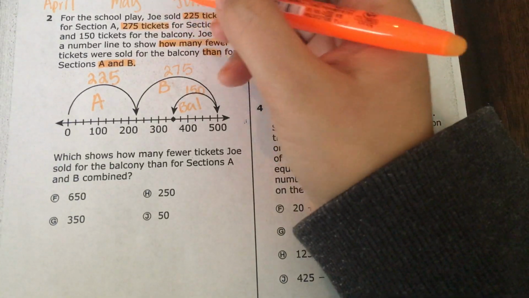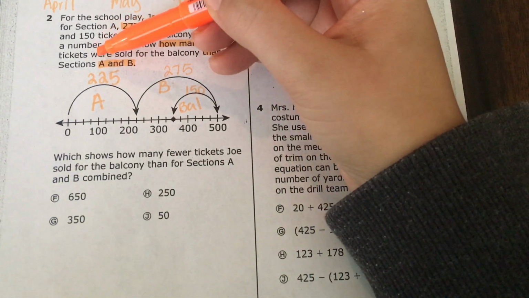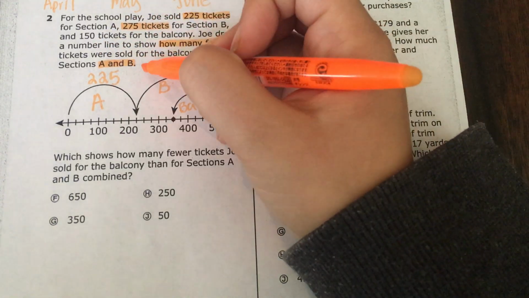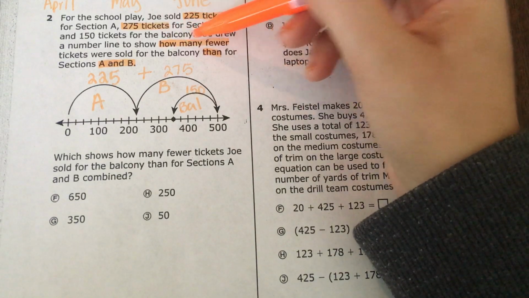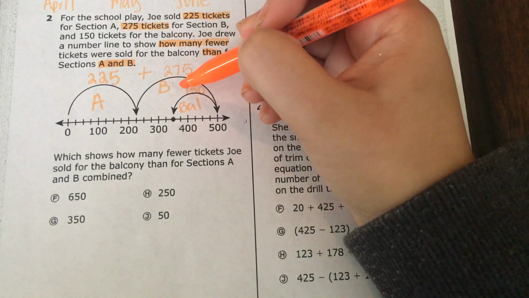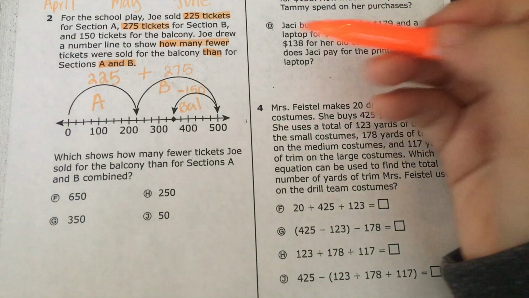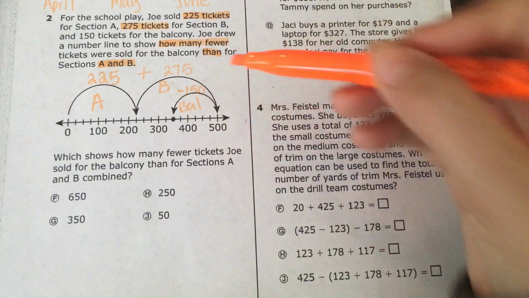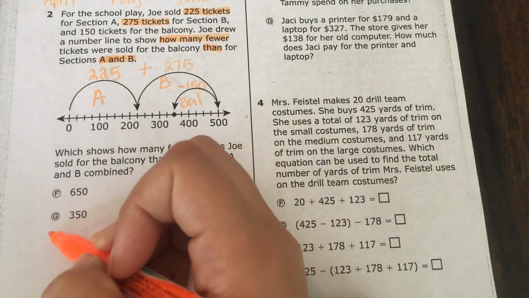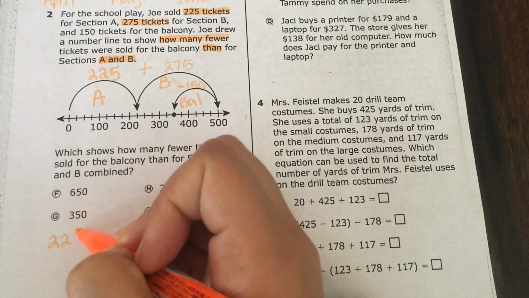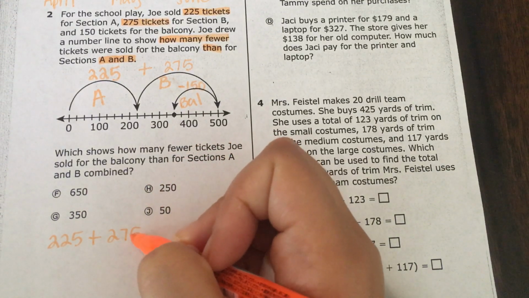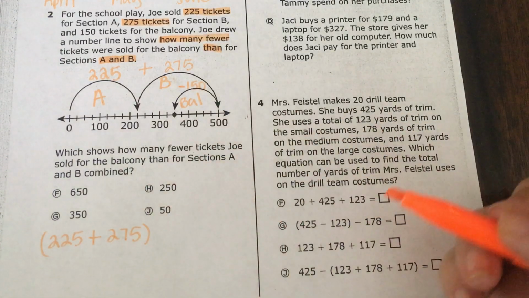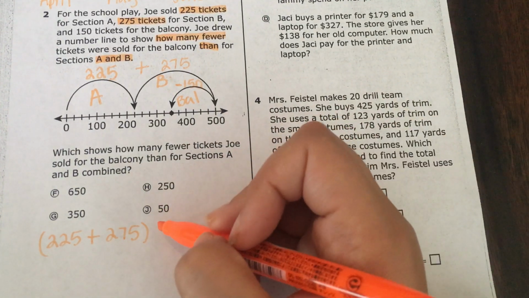So we're going to first, it says A and B, which means that we have to combine these together, and then it says how many fewer. That should give you a hint that you're going to be subtracting the 150. So I'm going to write my number sentence at the bottom. So 225 plus 275, and I'm going to put this in parentheses because that's what I want to do first.